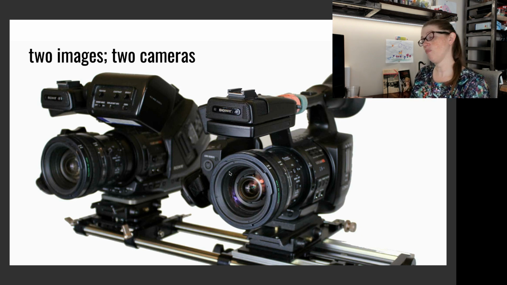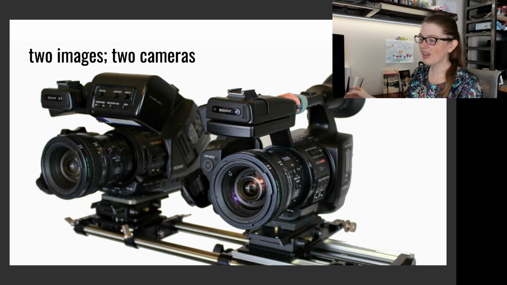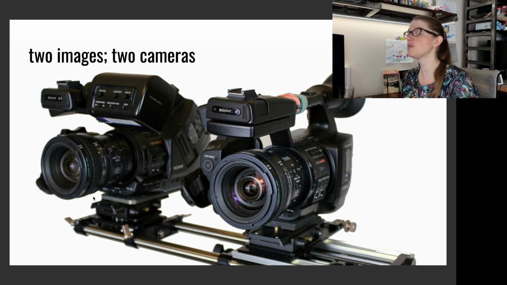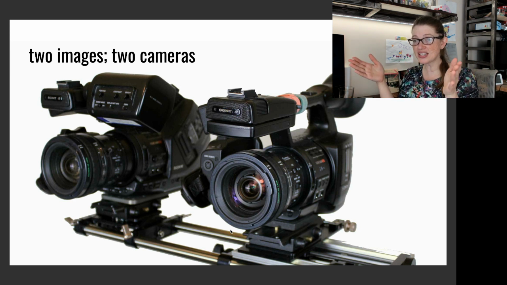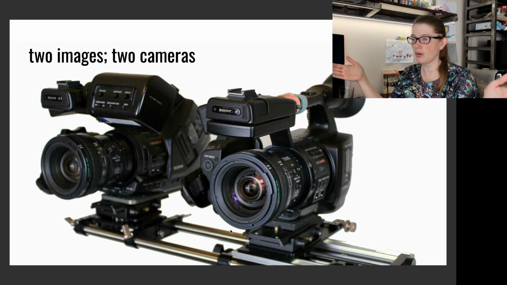Another option, and this is closer to what Hollywood would do, is to use two cameras. This particular image is what's known as a side-by-side rig. That is, you have some metal tracks and two identical cameras side by side. You can decrease the separation by moving the two cameras together, and increase it by moving them further apart.